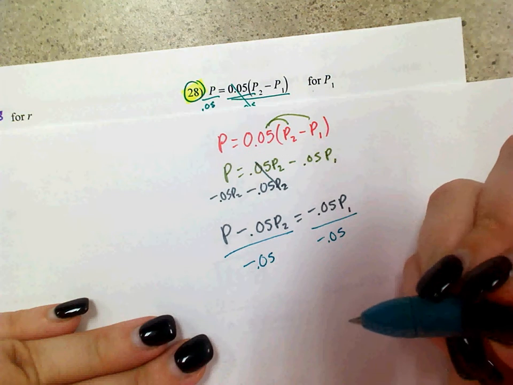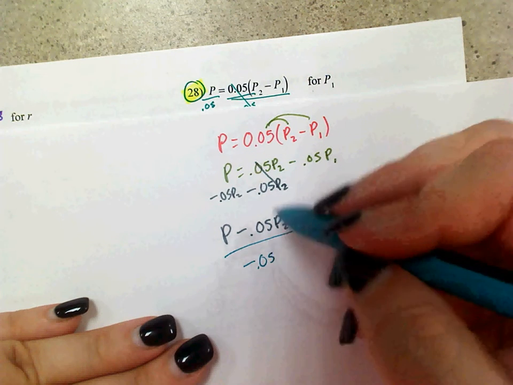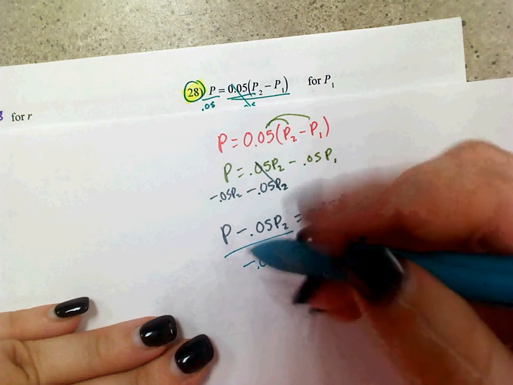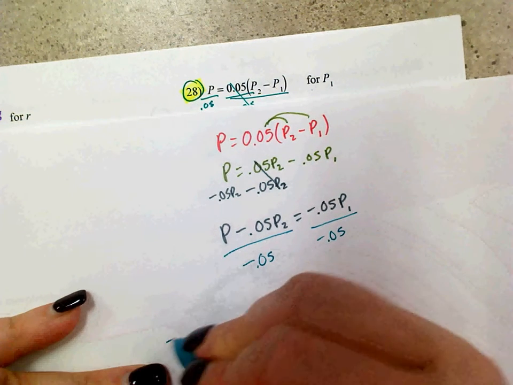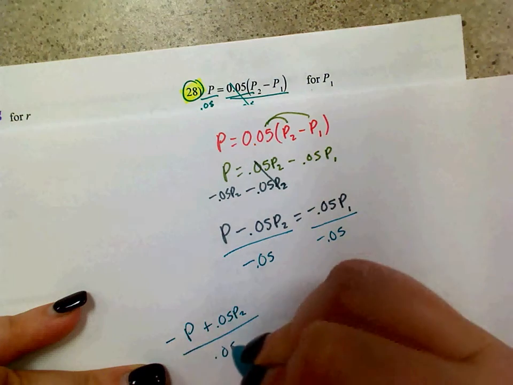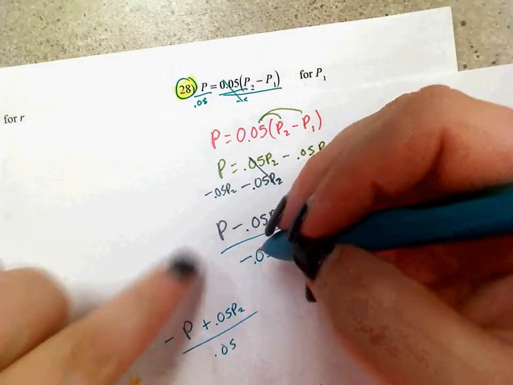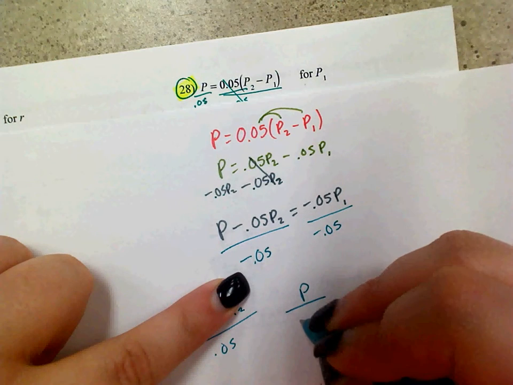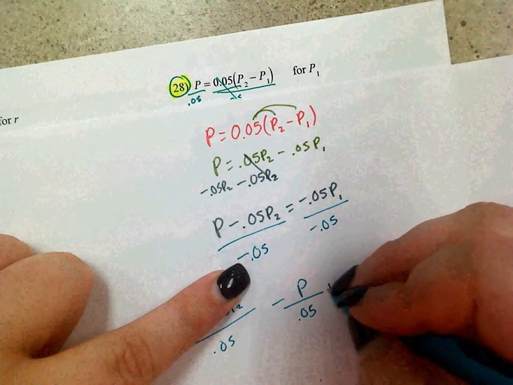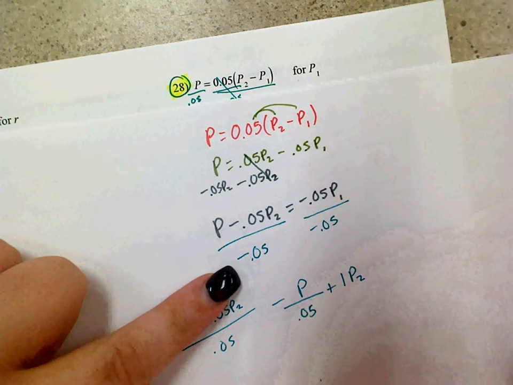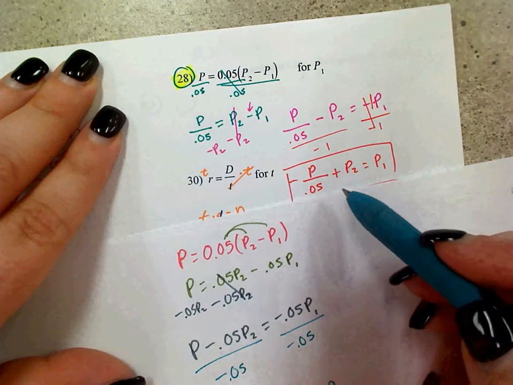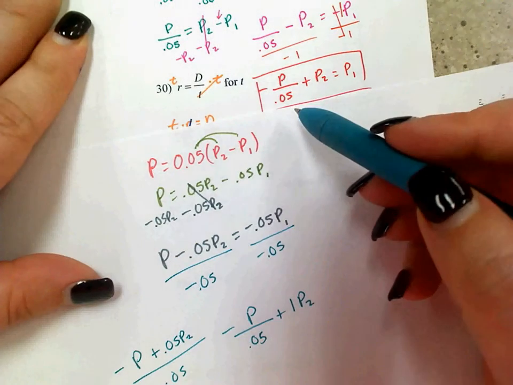So if I looked at this, if I split this up, I would be okay with this as an answer except for the negative. I would float the negative to the top and make that negative and make that positive. So I would say negative p plus 0.05 p sub 2 divided by 0.05. That's fine. But if you also just split up the fraction, this divided by that, p divided by negative 0.05 is just a negative p divided by 0.05. And then that divided by that is just 1, so plus 1 p sub 2, right? And that's what we got, right? Negative p divided by 0.05 plus p sub 2.